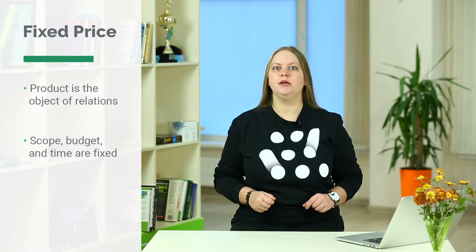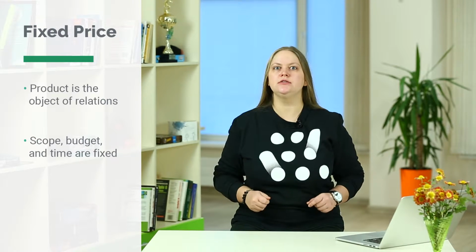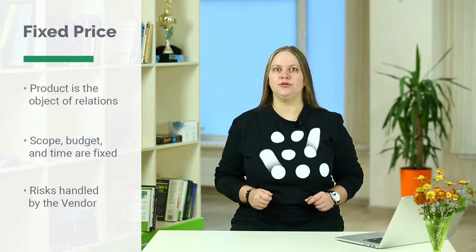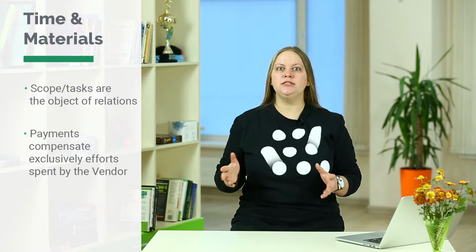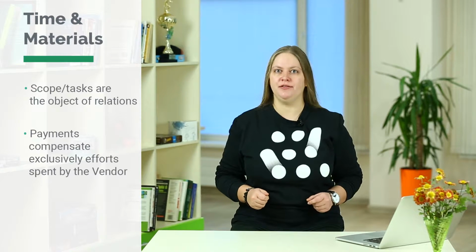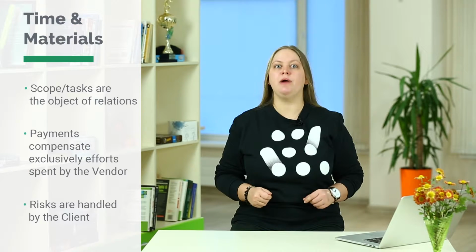Fixed price. Product is the object of relations. Scope, budget, and time constraints are fixed. Risks are handled by the vendor. Time and materials. Scope, tasks are the object of relations. Payments compensate exclusively effort spent by the vendor. Risks are handled by the client. Dedicated team. Team, regular delivery are the objects of relations. There is a fixed weekly or monthly budget. Risks are distributed between the vendor and the client.